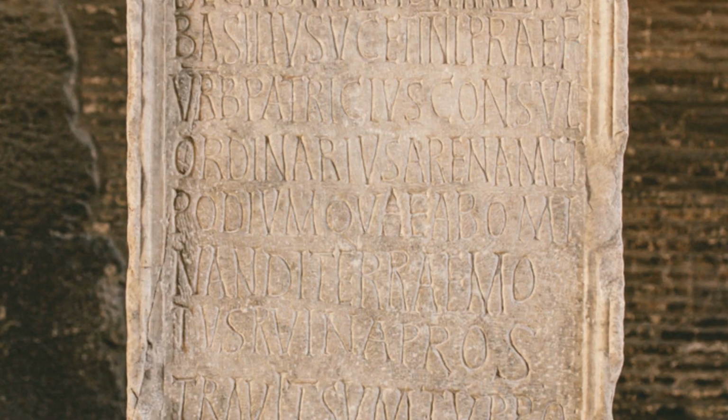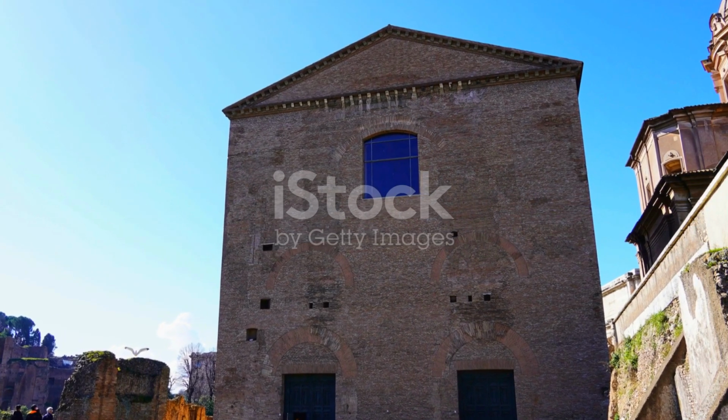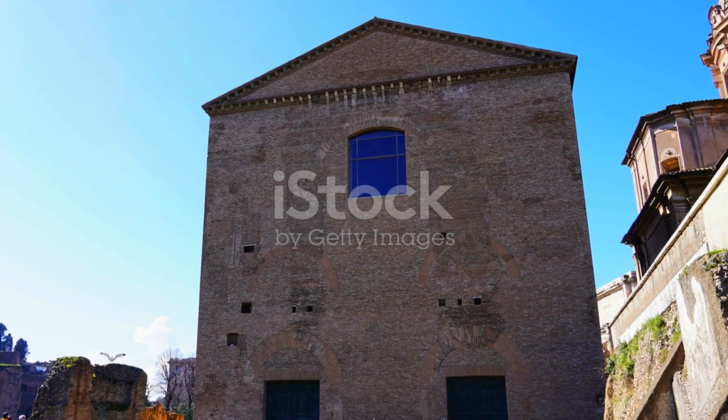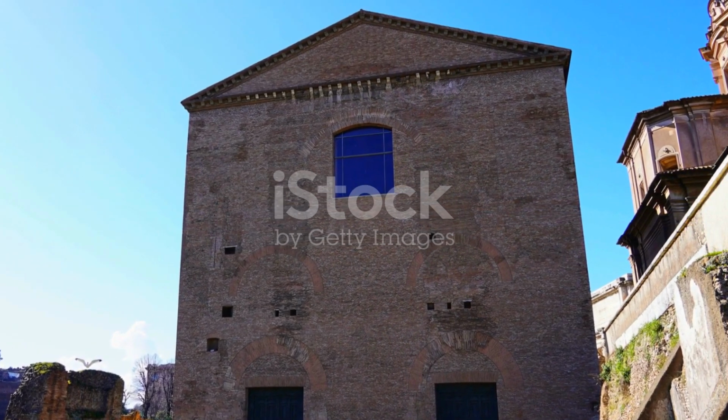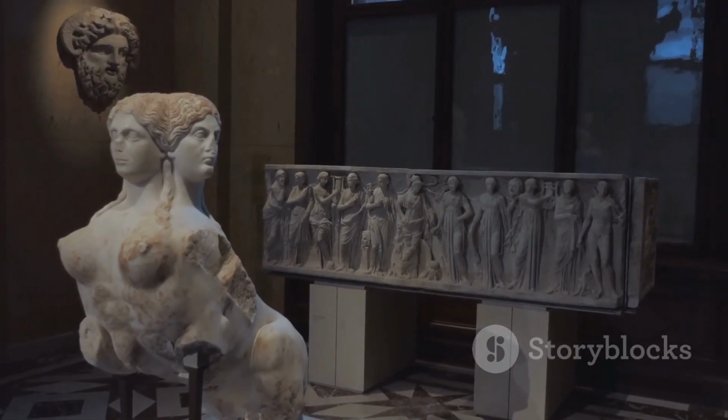Language. Latin evolved into the foundation of the Romance languages. Governance. Roman ideas of republicanism and civic virtue have profoundly influenced later Western political thought. These highlights reflect Rome's enduring legacy in governance, warfare, culture, and law.